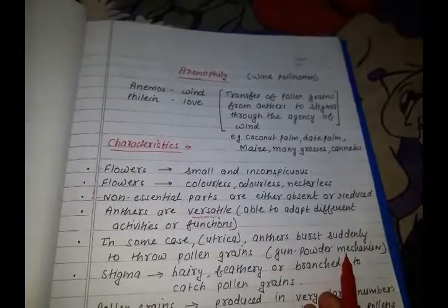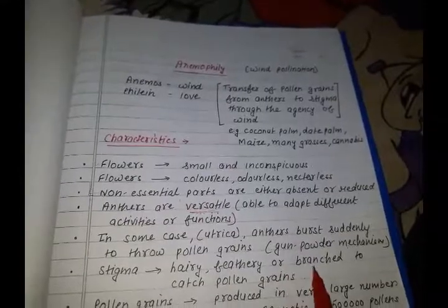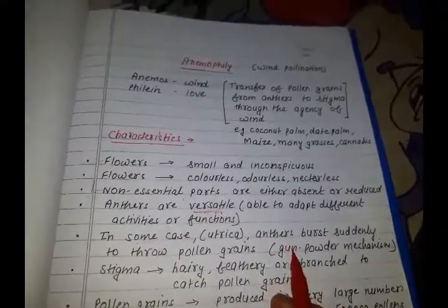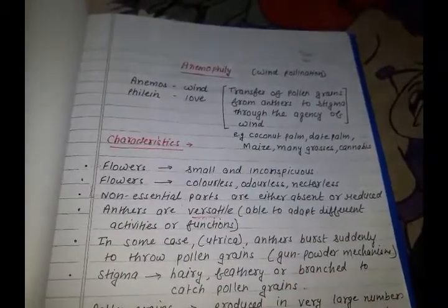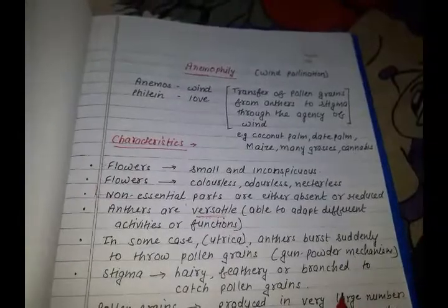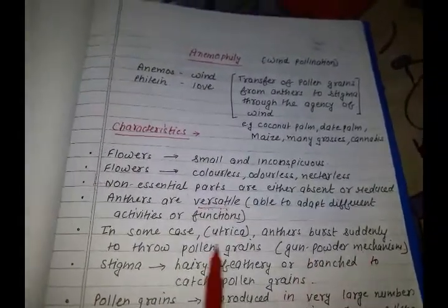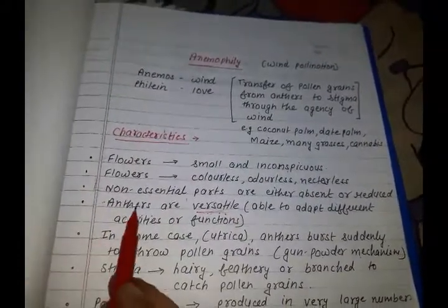जैसे एक गन, जब गन चलाते हैं तो जो गोली है वो बहुत दूर तक जाती है ना, एकदम से. In the same way, anthers suddenly, बहुत तेजी से बर्स्ट होंगे और बहुत दूर तक pollen grains को थ्रो करेंगे. ठीक है. That's why called as gunpowder mechanism. These two features were about the male part, that is the anther.